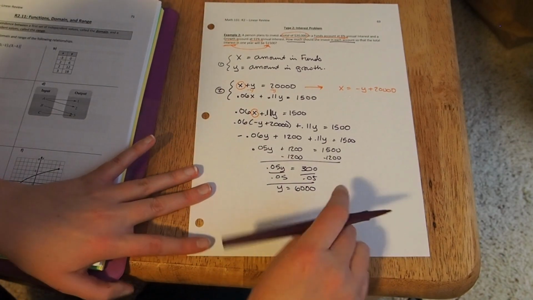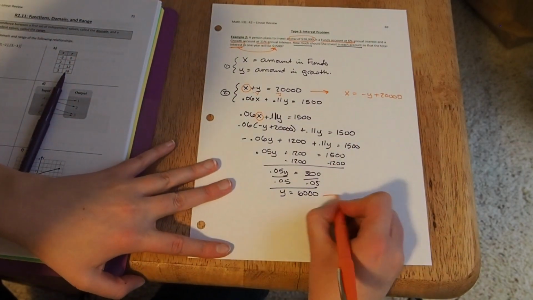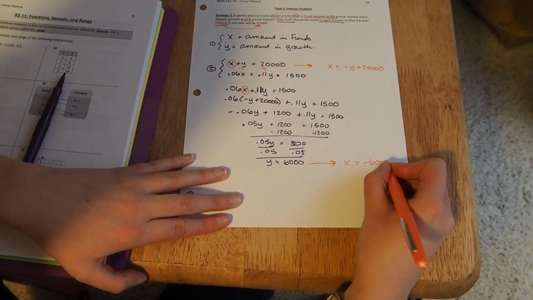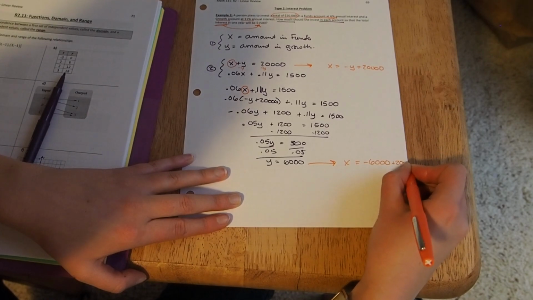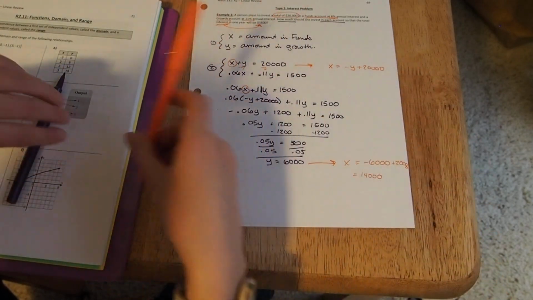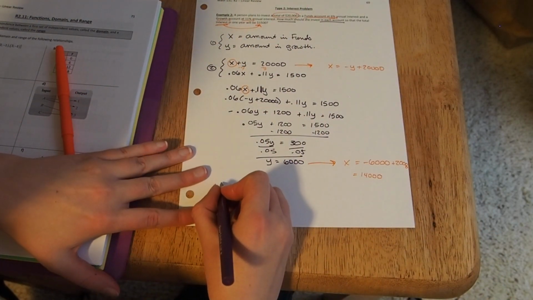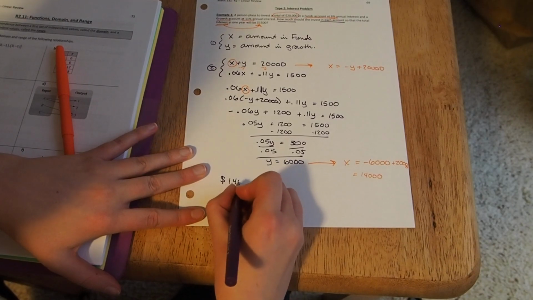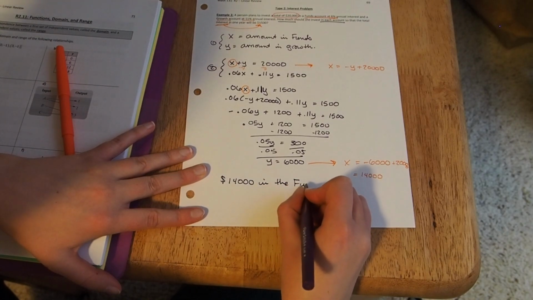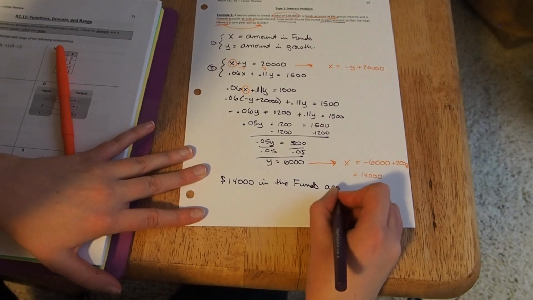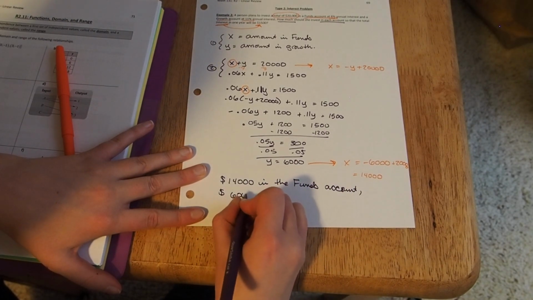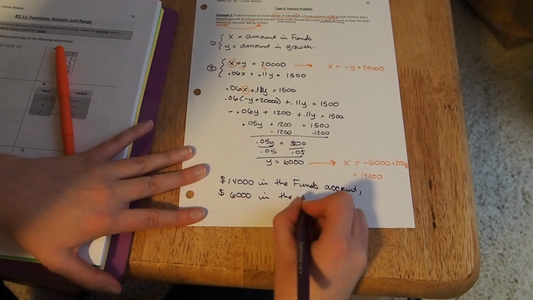Okay. Now that I have one value, Y, I can find the X value. Remember that X was equal to negative Y plus 20,000, so negative 6,000 plus 20,000, which would be 14,000. So it seems like there was 14,000 in the X, the funds account, and 6,000 in the growth account.